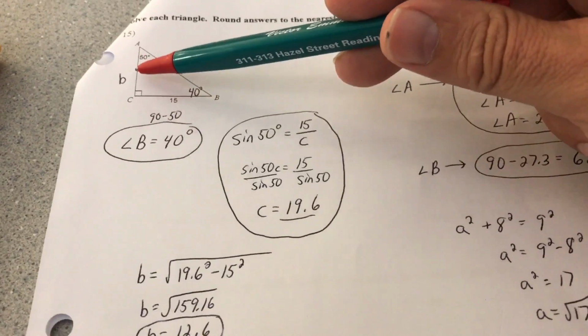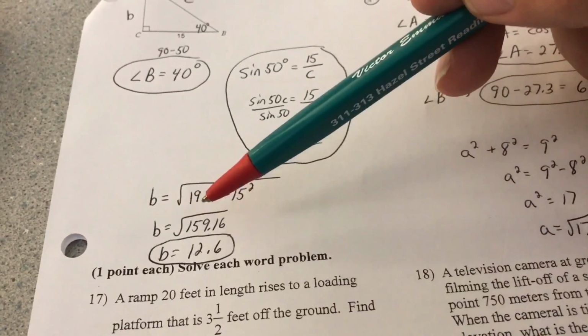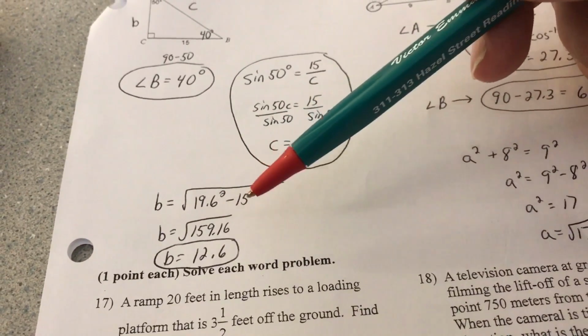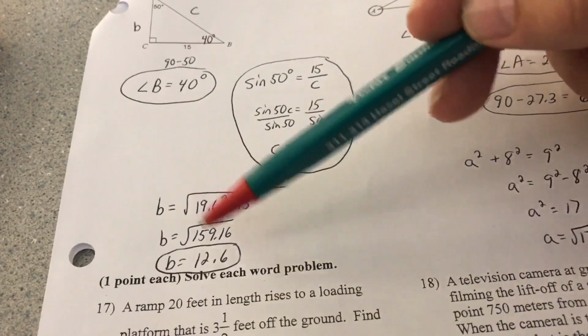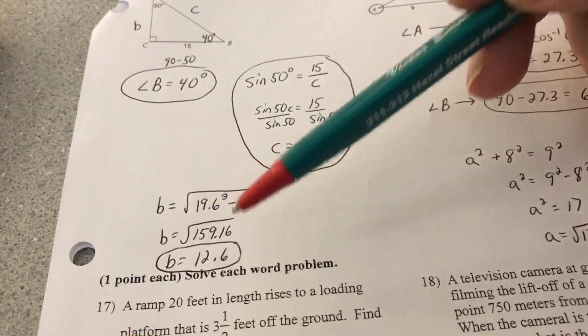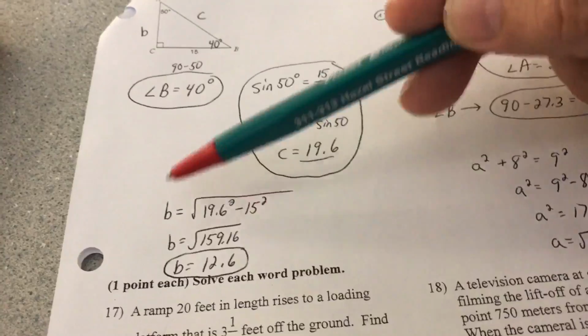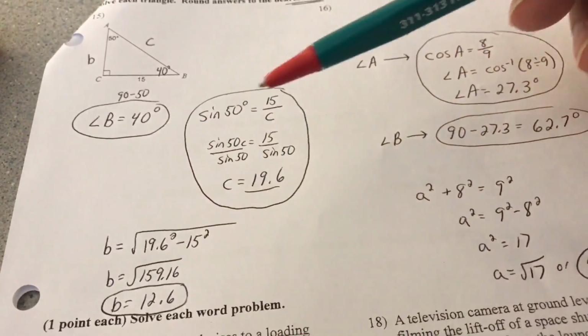To find the remaining leg, you just need the Pythagorean theorem. So C squared minus, in this case, A squared, I was able to find B by taking the square root. Okay? So again, we've been using the Pythagorean theorem for a long time.